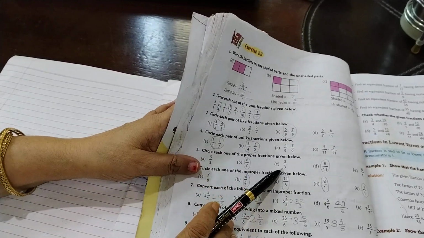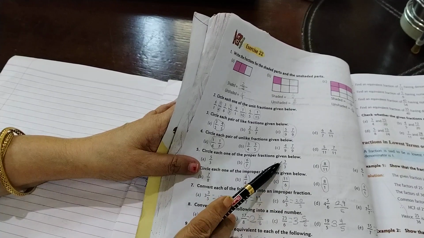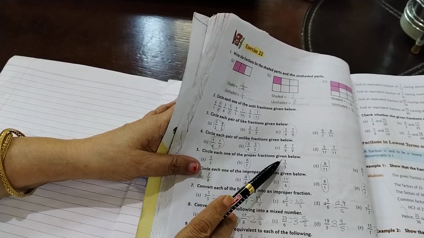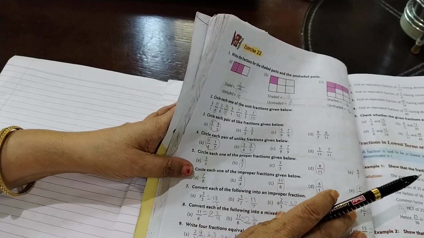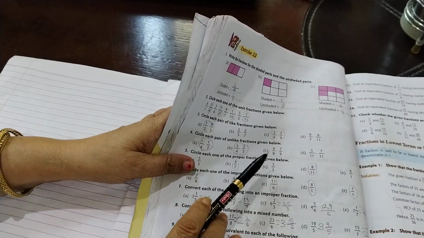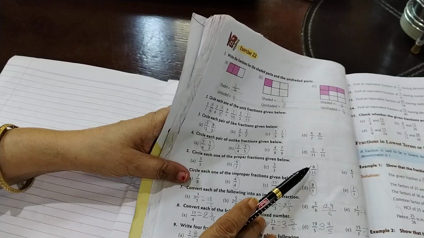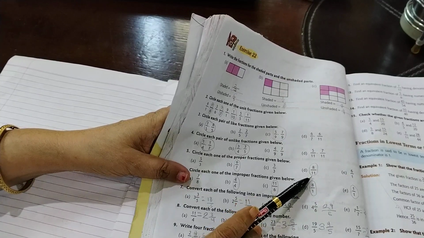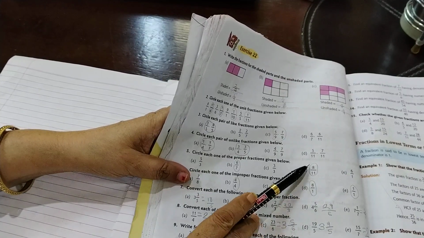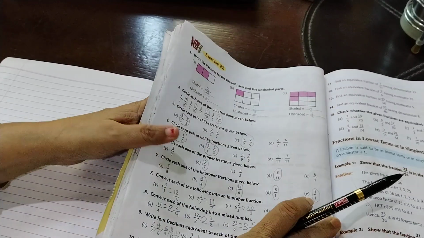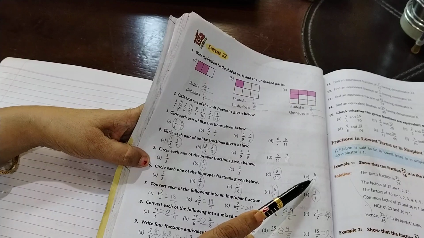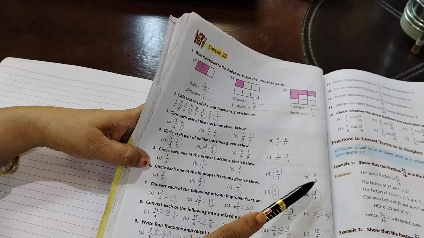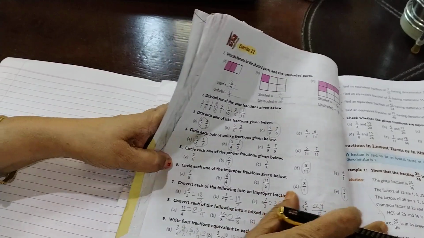When numerator and denominator are same, they are equal to 1. 3 by 3 is equal to 1, and it's not a proper fraction. 8 by 11 is a proper fraction, its numerator is less than denominator. 6 by 1, it's improper, but since denominator is 1, it is a whole number, it's 6, not a fraction.